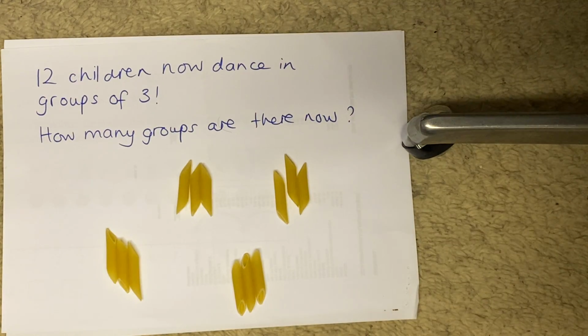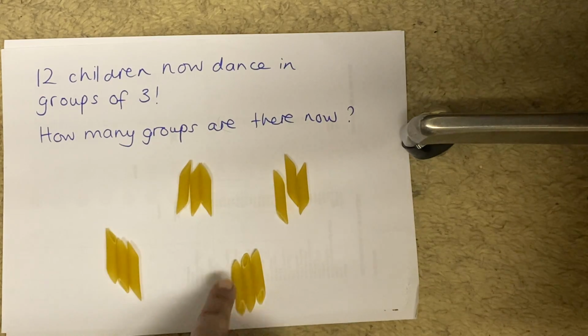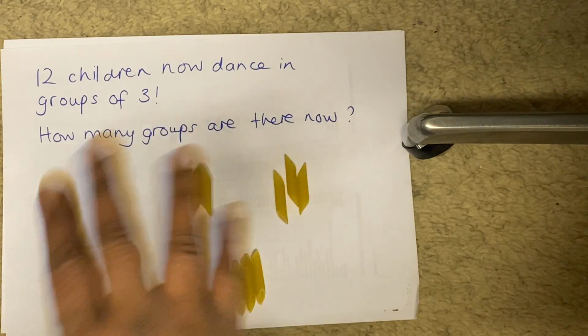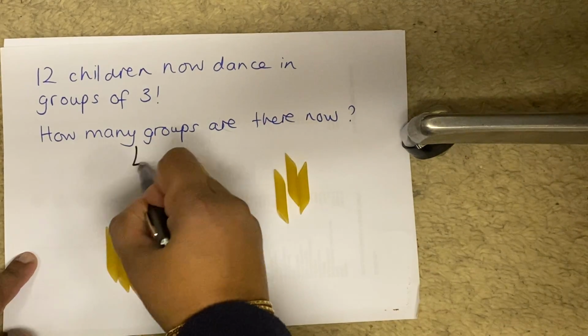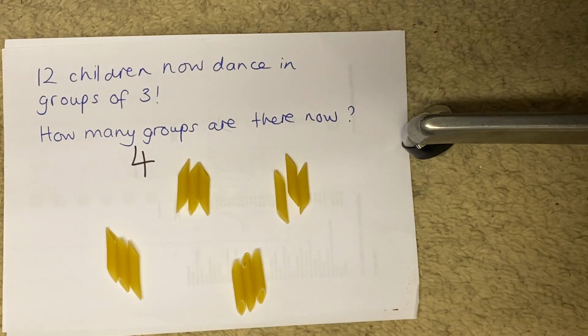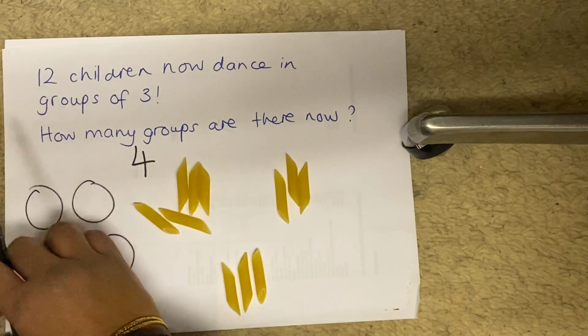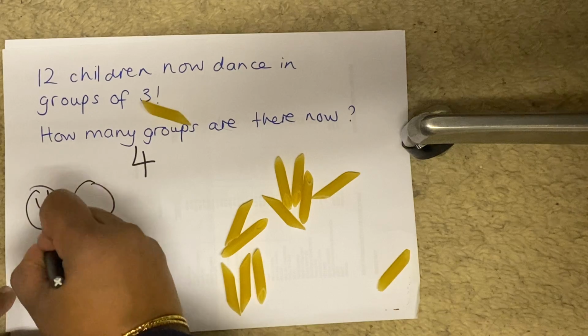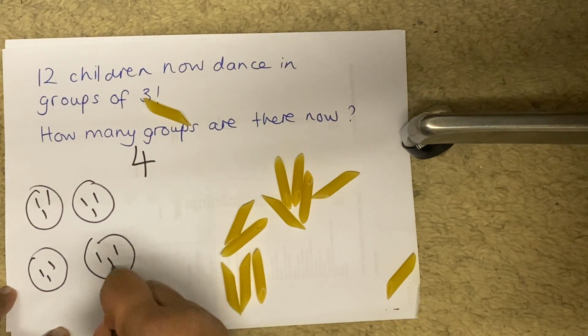So how many groups of 3s now do you see? 1, 2, 3, 4. Now I have 4 groups of 3. So the answer here is there are 4 groups now. Okay, and in each group I have 1, 2, 3, 1, 2, 3, 1, 2, 3, and 1, 2, 3.